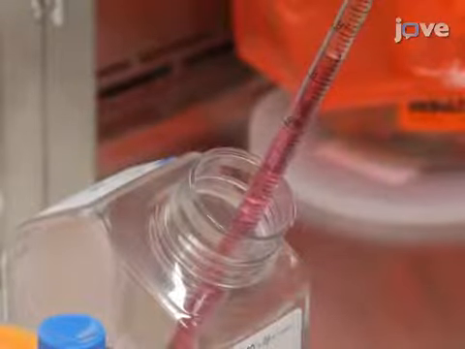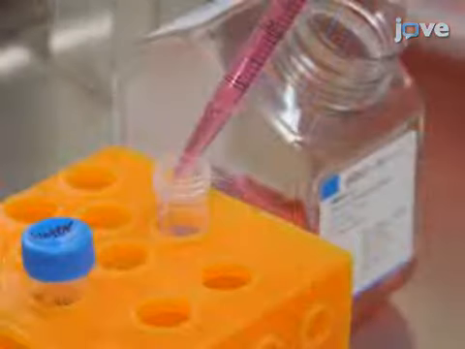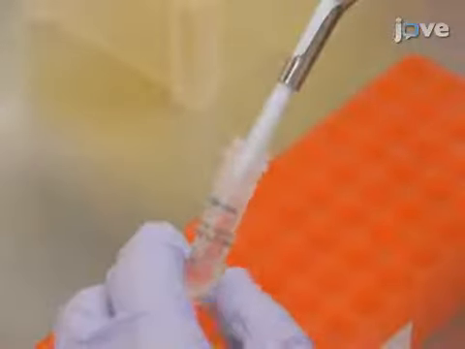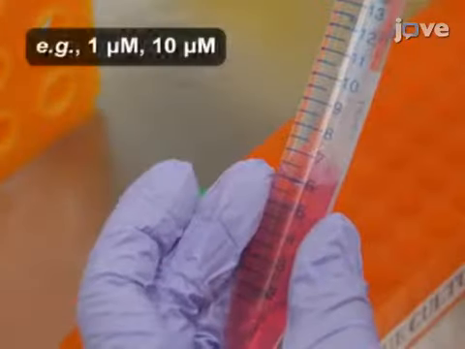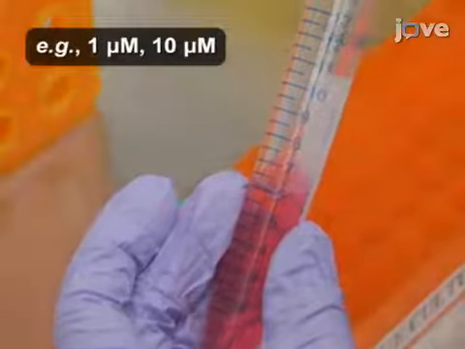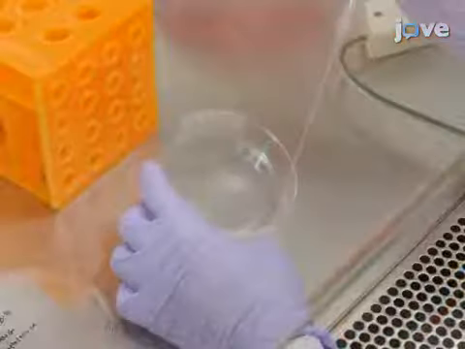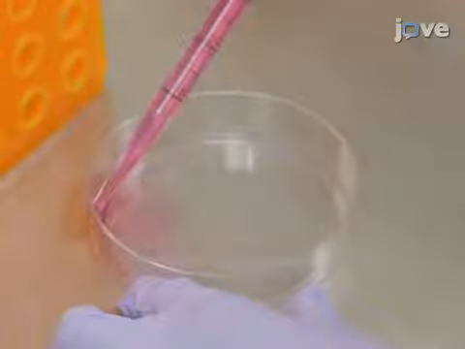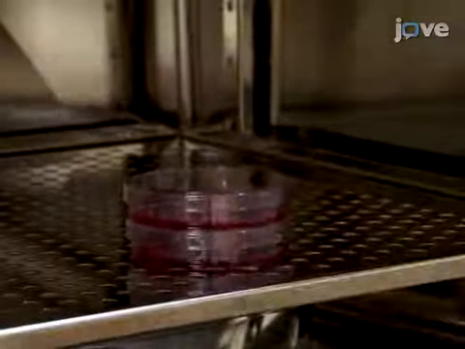Aliquot the pre-warmed serum-containing or serum-free medium in a 15 milliliter conical tube and add room temperature humanin peptide stock solution to make a working concentration. Immediately replace the medium in the cells with 6 milliliters of the peptide solution and incubate the cells for the appropriate amount of time.